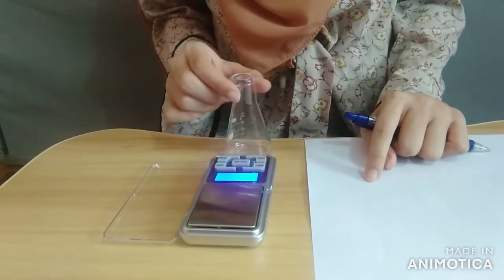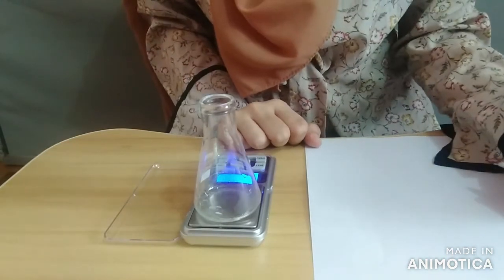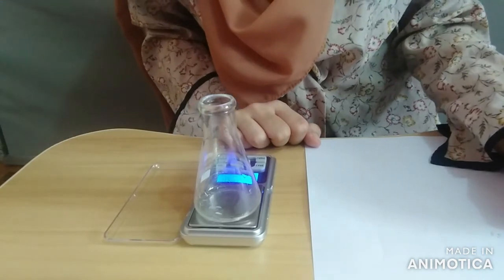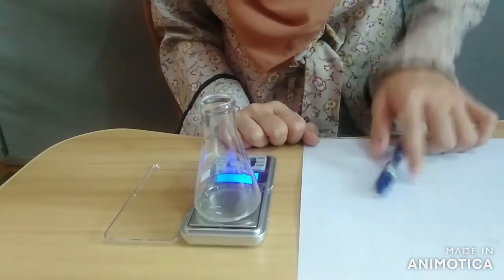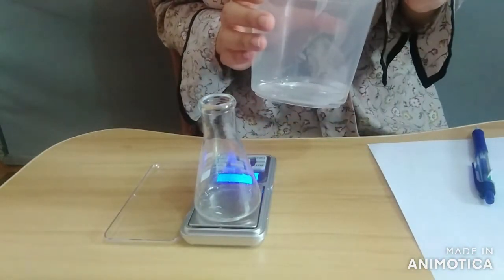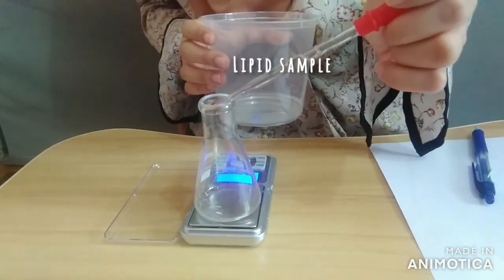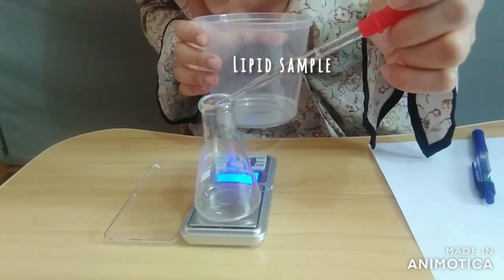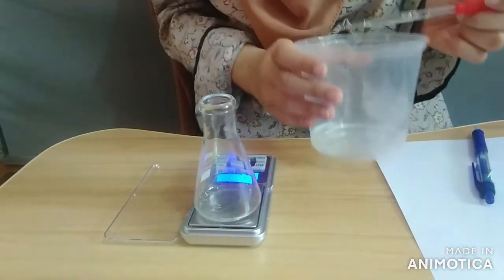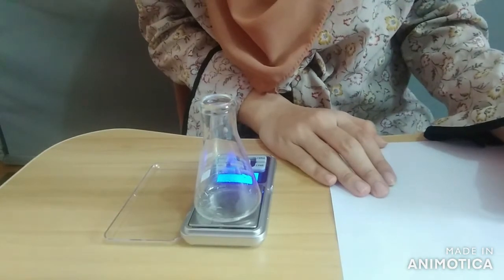Find the mass of the 10 ml conical flask and make sure to note the value. Then add 5 drops of lipid sample into the conical flask, and don't forget to measure the mass of the oil added.